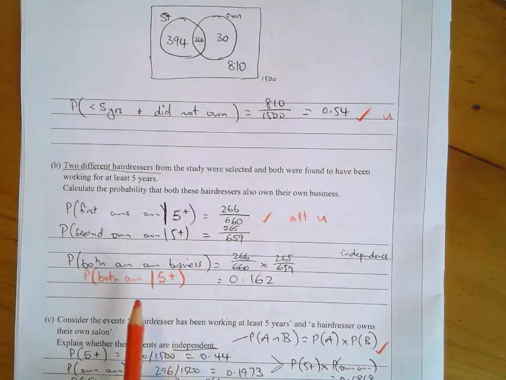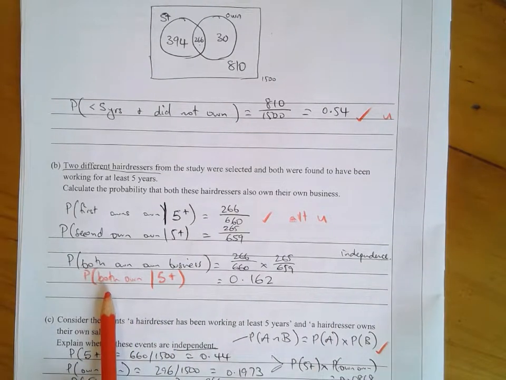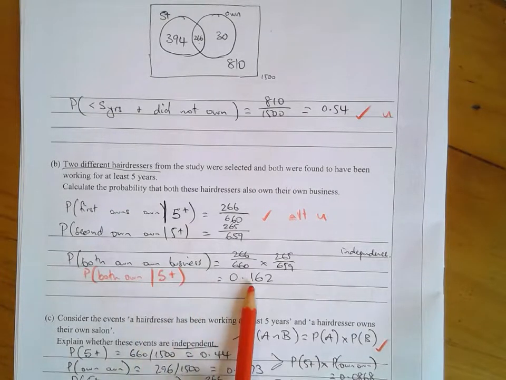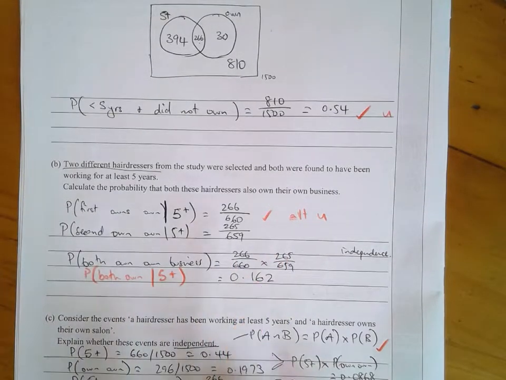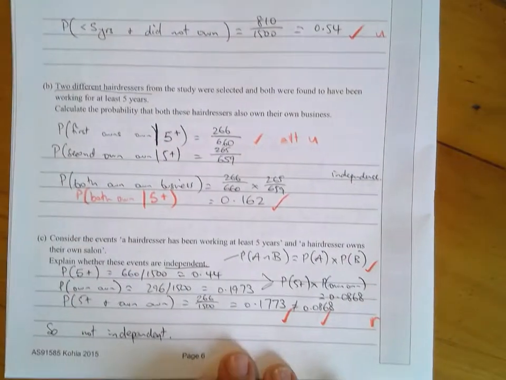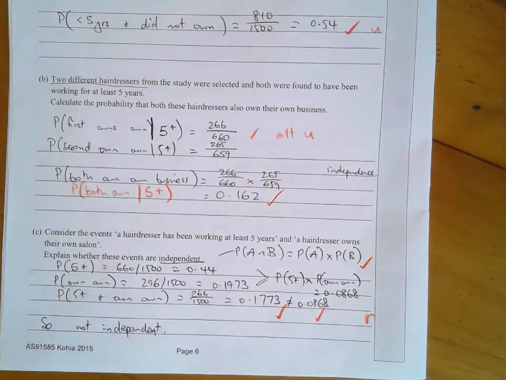And strictly speaking, we should label it the probability of both owning, given 5 years plus, not the both owning business. Okay, so possibly a mark down there, but the combined probability is 0.162. That figure's actually correct.